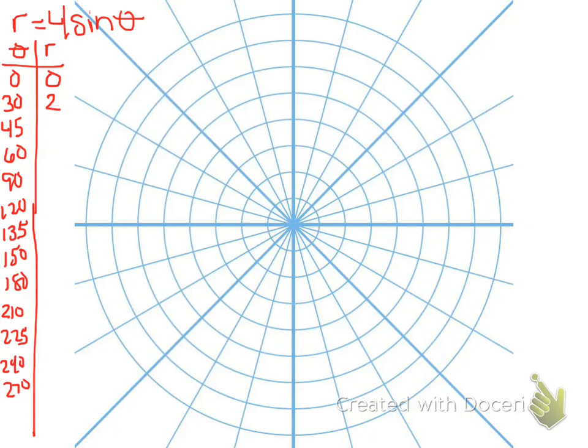I'm going to run out of room. 300, 315. Shucks, I'll add another one over here. Theta, r. And we'll add 330 and 360. Okay, so pause, take a minute, fill out all the r's by plugging into 4 sine theta, and then we'll come back and we'll graph.